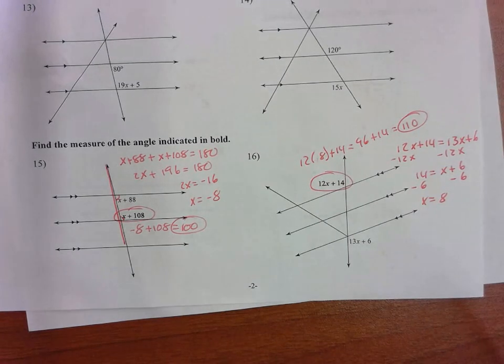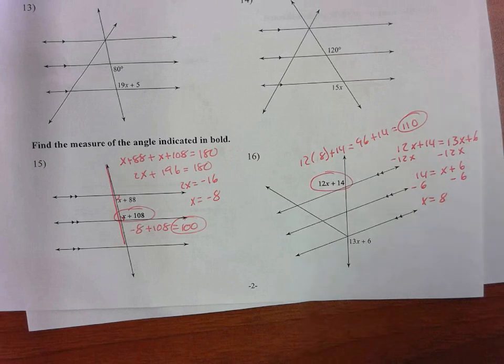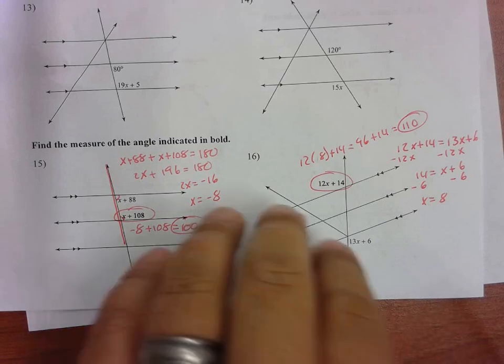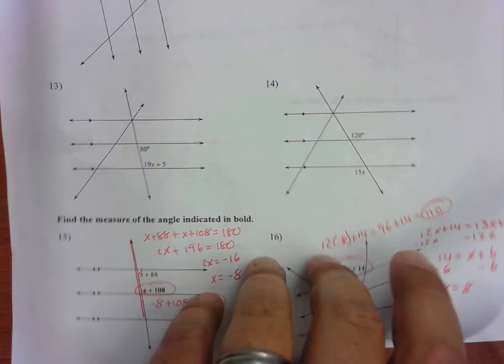20 minutes. That is section 15 through 20. Like, since number 16, the answer is 110, so both of them should be equal? Yes. Okay.